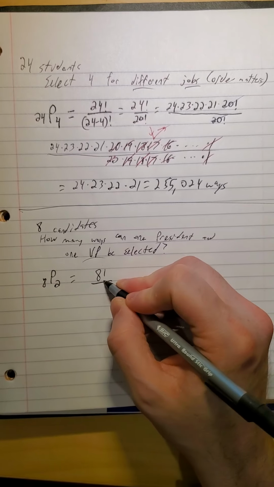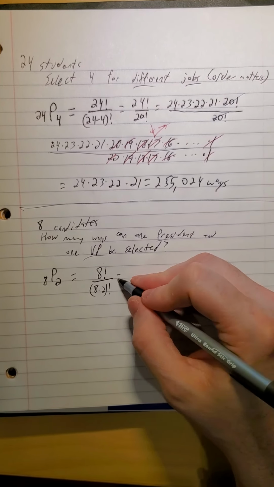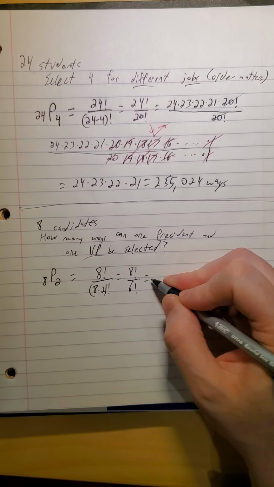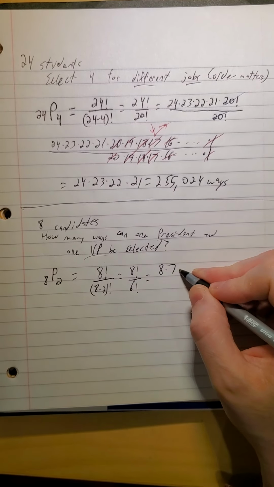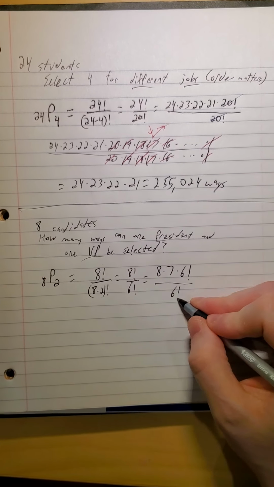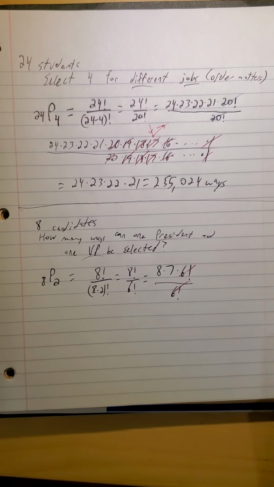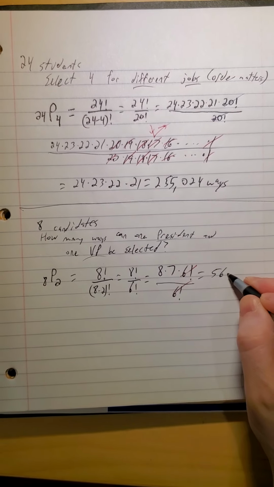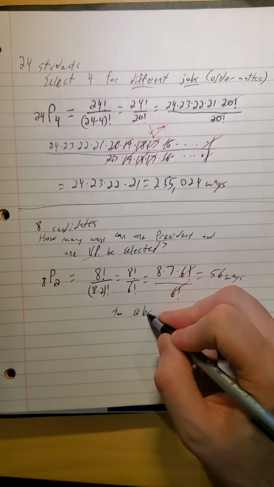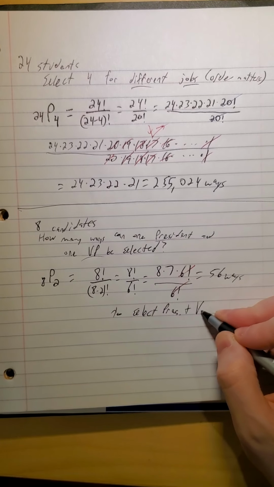So 8 factorial over 8 minus 2 in parentheses factorial, which turns into 8 factorial over 6 factorial. So I expand the 8 factorial until I hit whatever number's at the bottom there. And then I just slap the factorial on both. So we have 56 ways to select a president and a VP.